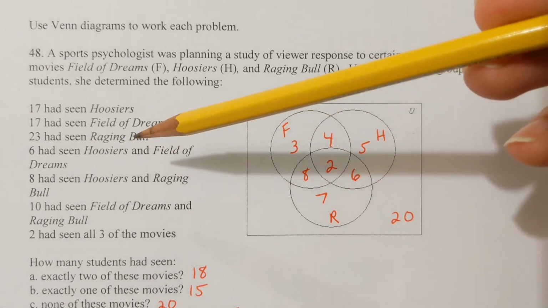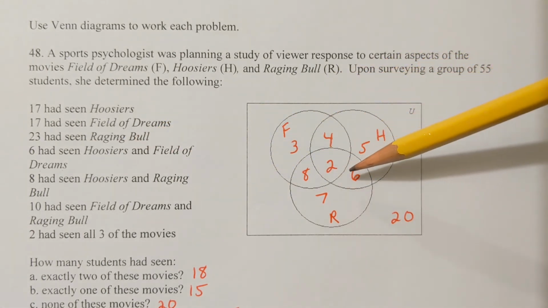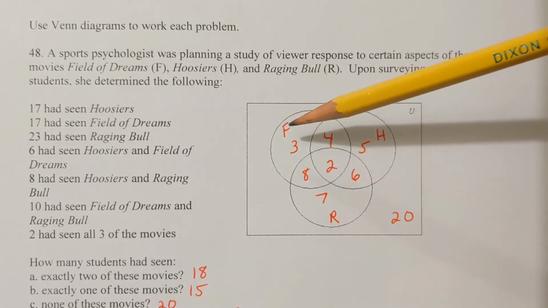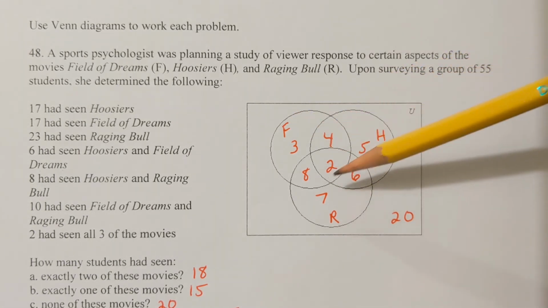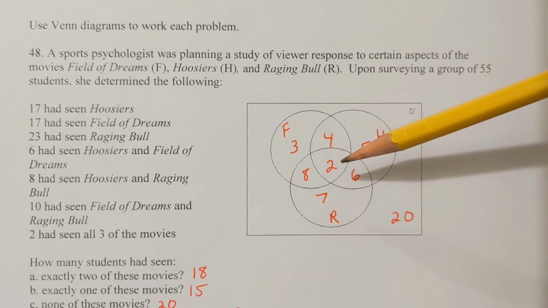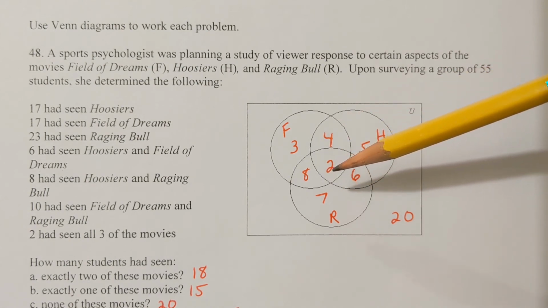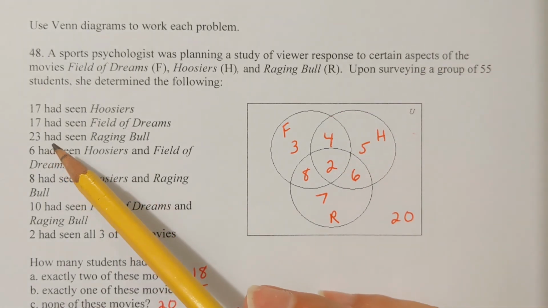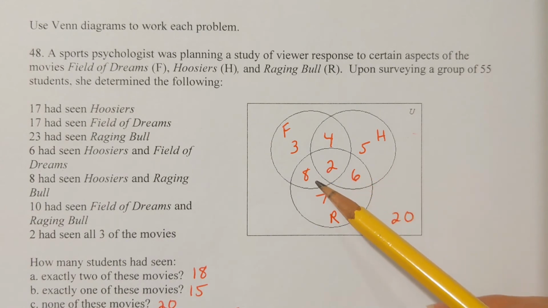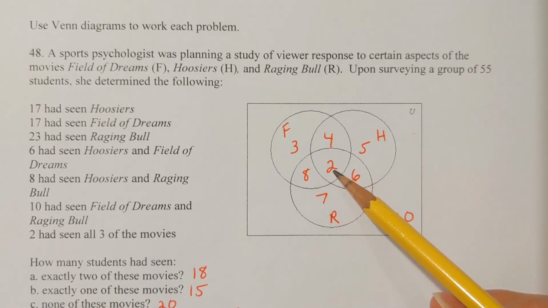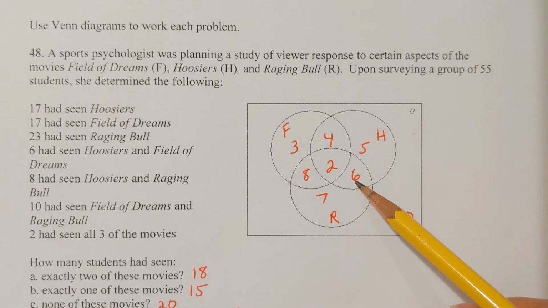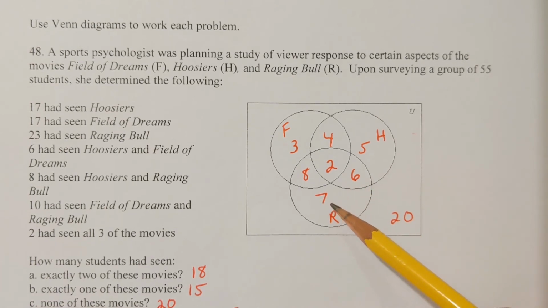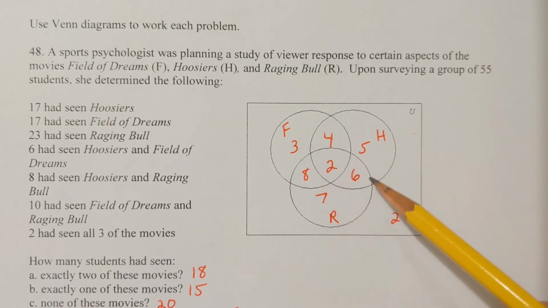Okay? 6 have seen Hoosiers and Field of Dreams. I've already got 2 who've seen Hoosiers and Field of Dreams. I'll need 4 more, so I've got 6 total who have seen those 2 movies. Okay? Continuing to work outward here, 23 people have seen Raging Bull. Okay, well I've got 8 plus 2 is 10, plus 6 is 16. I need 23, so these 7 people here have only seen Raging Bull, like they haven't seen any of the other movies.